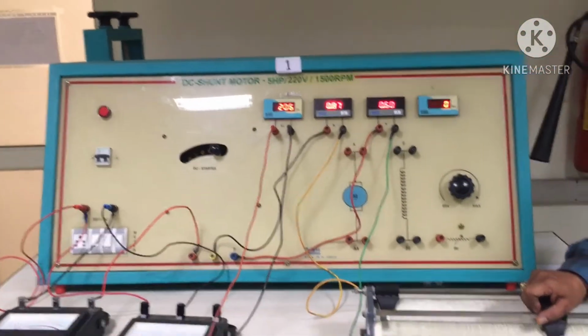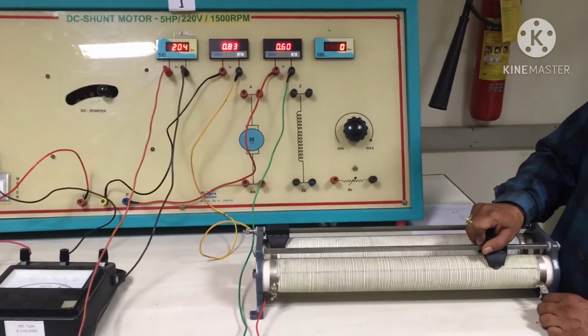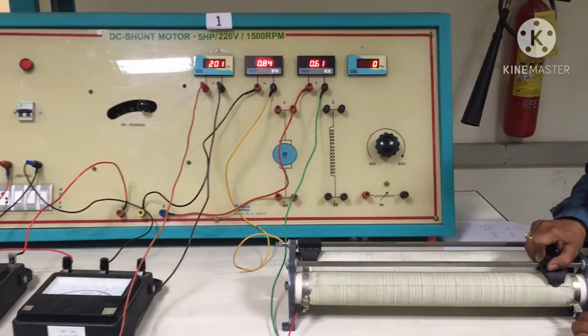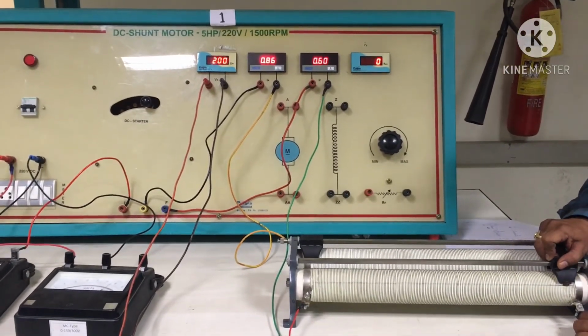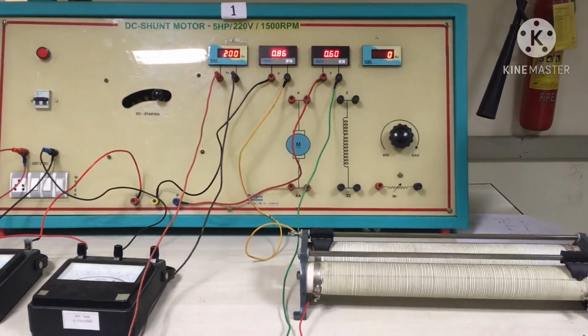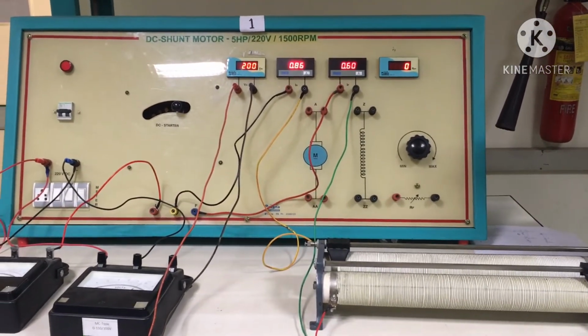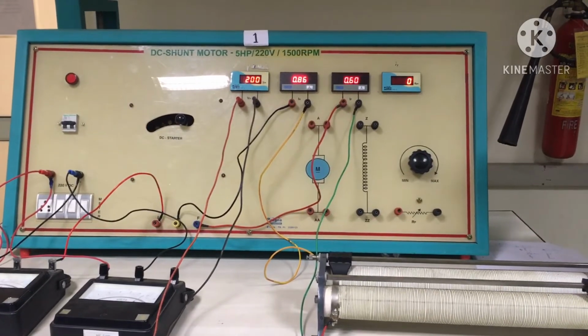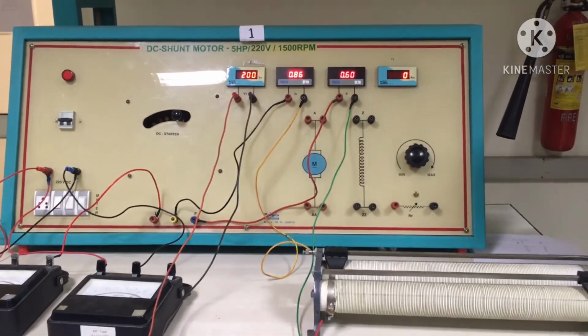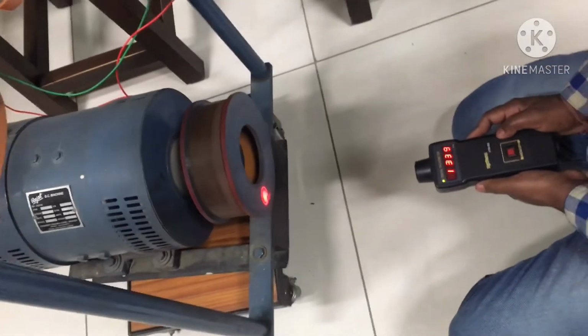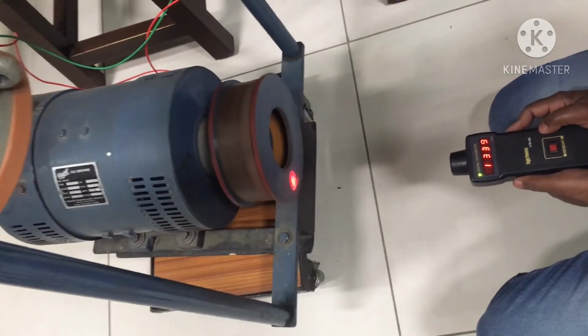Again we increase the controller resistance and set the voltage across armature terminals to 200 volts. Now the current through the armature winding is 0.86 amperes, field current is 0.6 amperes, and motor speed is 1339 rpm.